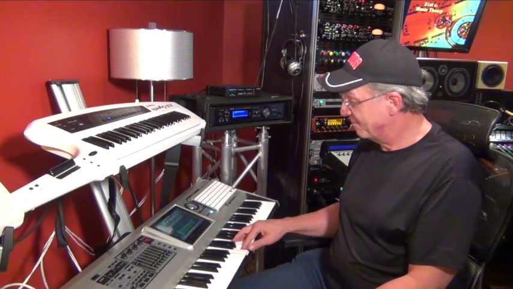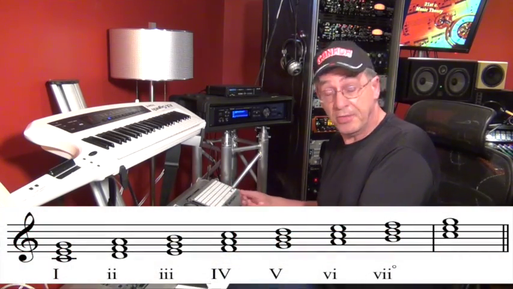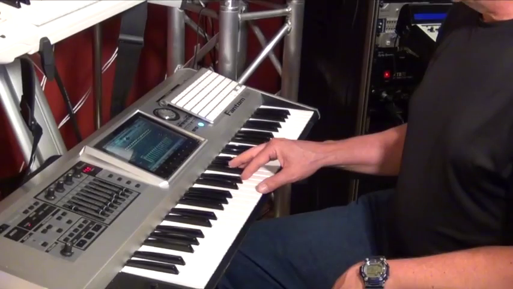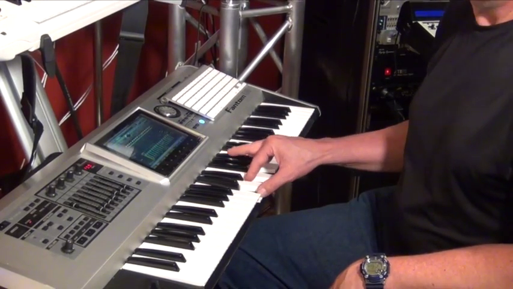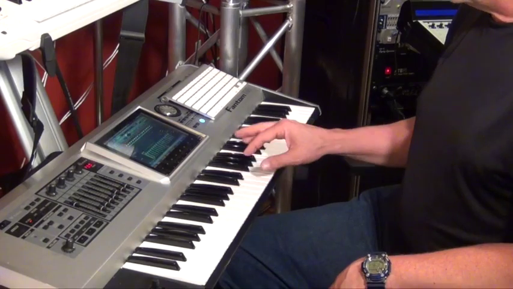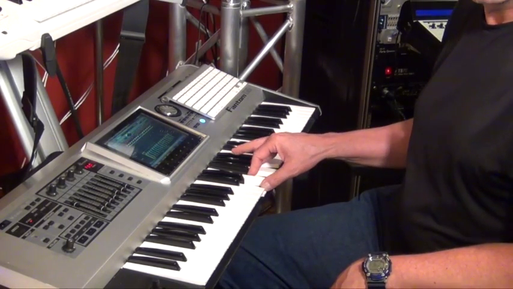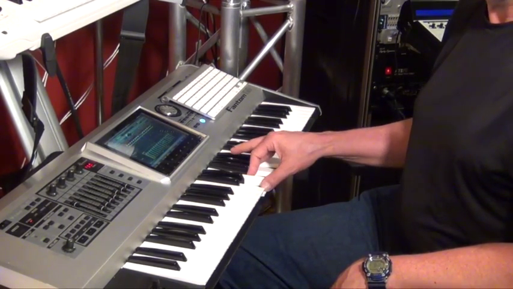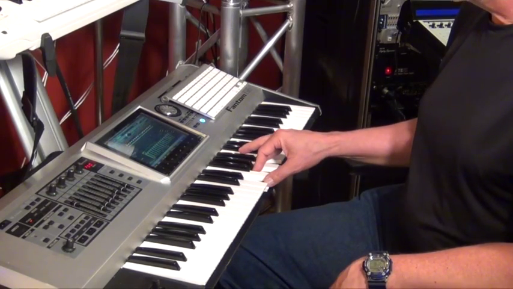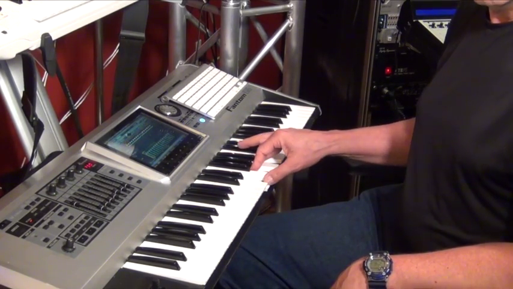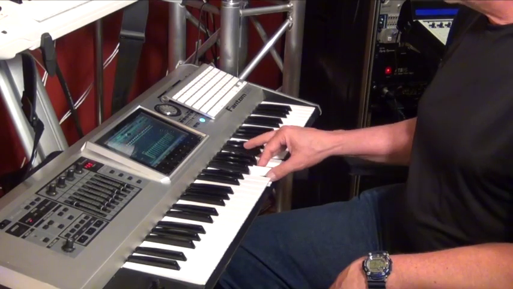Now if we stack the notes of any major scale up in thirds, we get the natural formula of chords in any major key. The formula is, the one chord is a major chord, the two chord is a minor chord, the three chord is a minor chord, the four chord is a major chord.